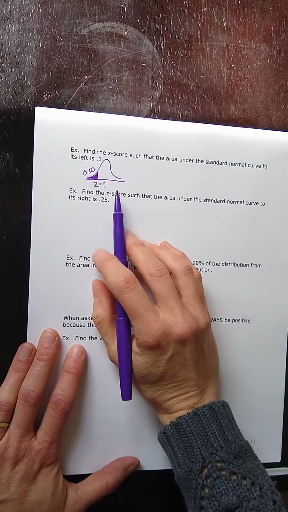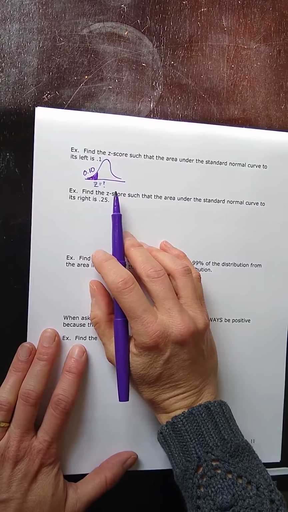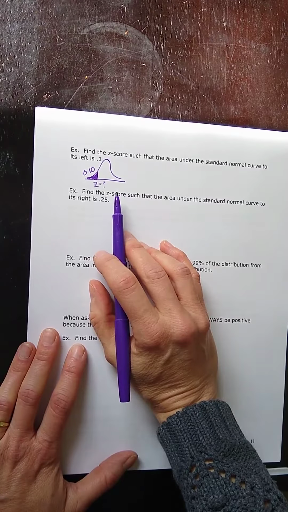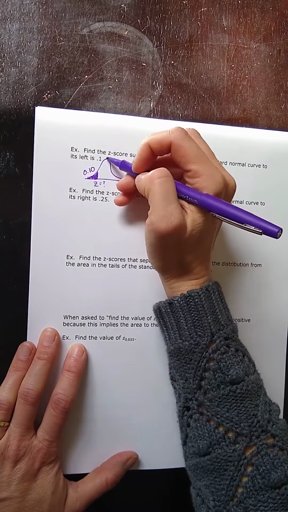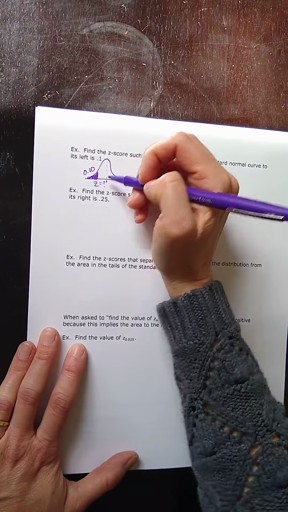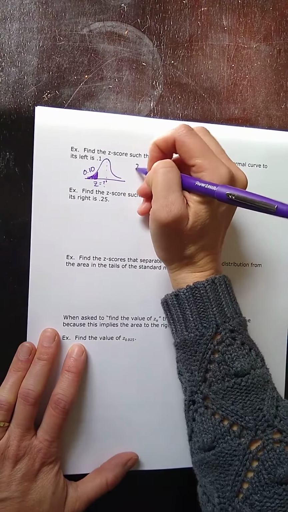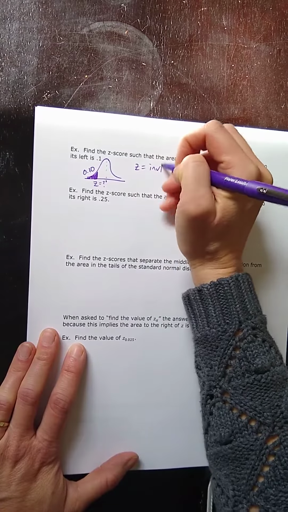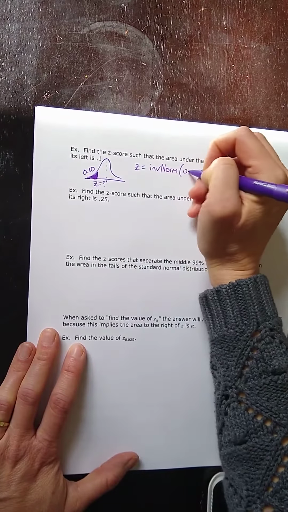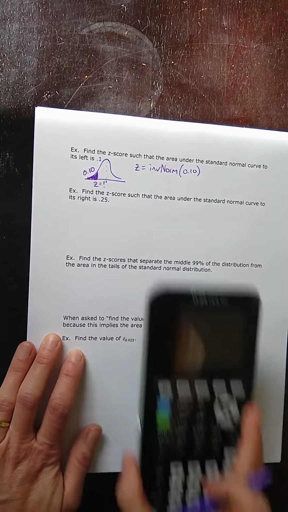Now, it's good if you can, from this picture, predict should your z value be positive or negative. Here's 0 in the middle, so it should be negative. Okay, so z is going to be inverse norm of 0.10.